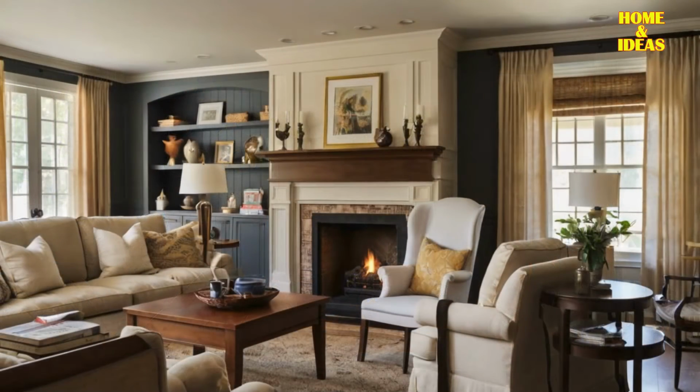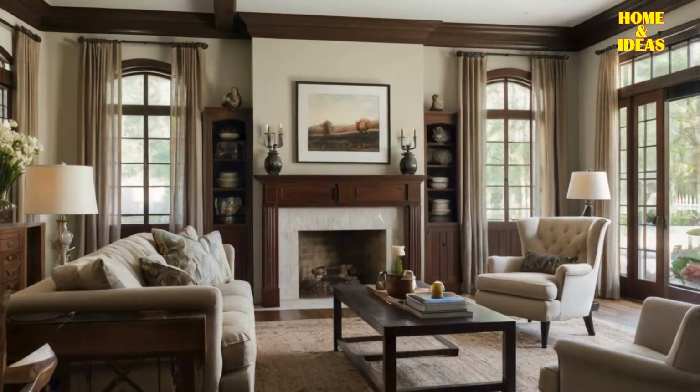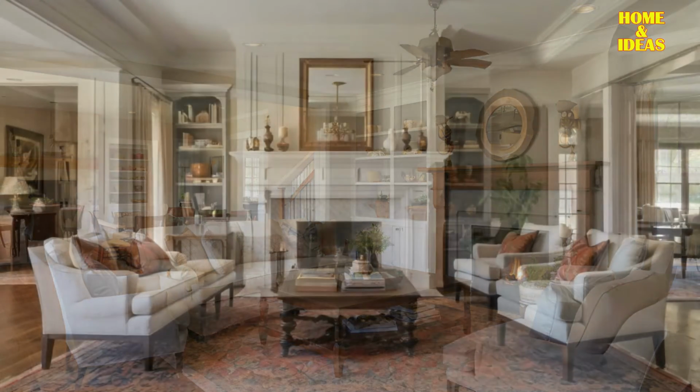An American colonial-style open living area blends traditional elegance with a symmetrical and balanced layout. The space typically includes a formal seating arrangement with a classic sofa, a pair of matching armchairs, and a central wooden coffee table, often placed around a fireplace with a mantel. The furniture is usually made of dark wood with refined details, paired with a patterned area rug and antique-style lighting.